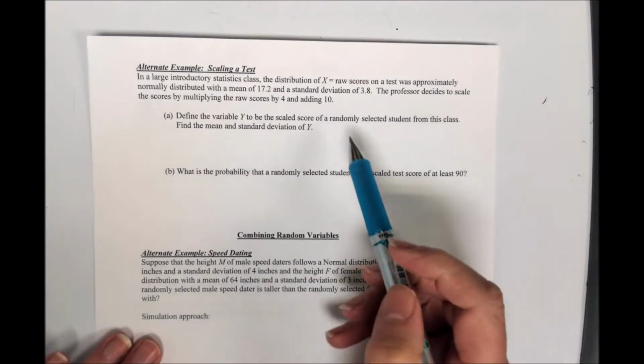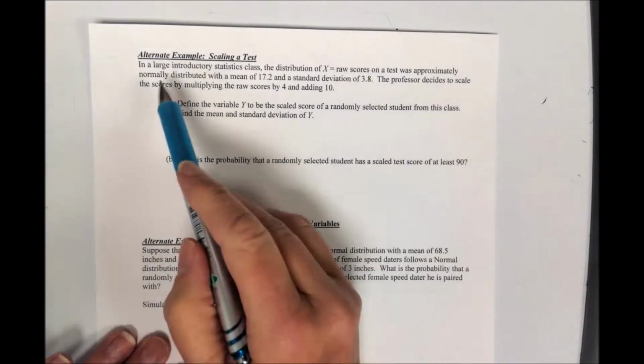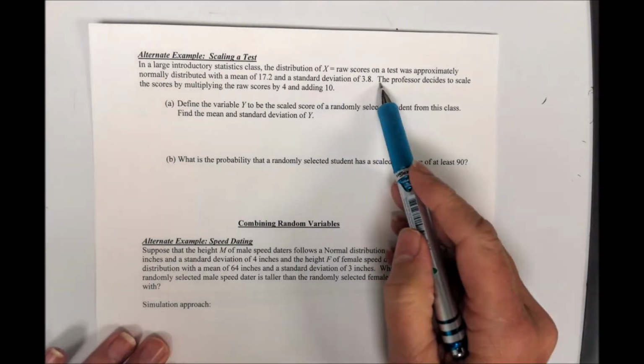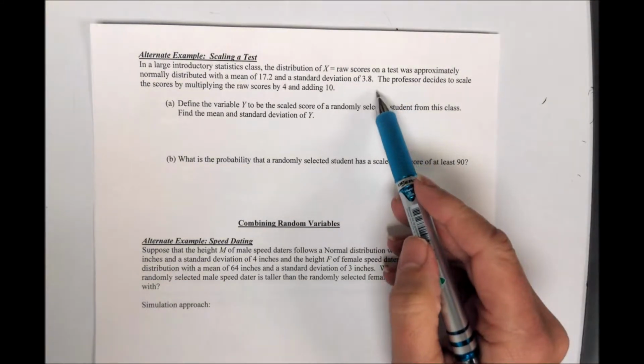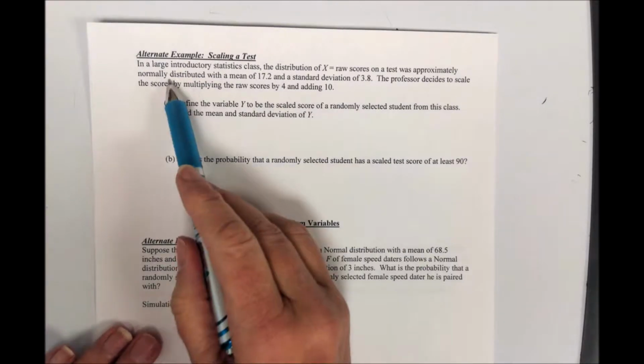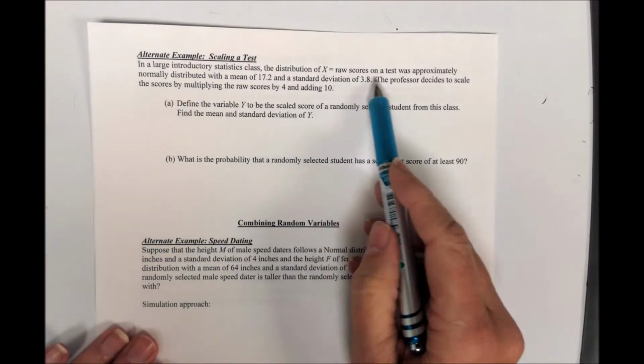Okay, so let's use that little rule here. Sometimes a teacher wants to scale a test. They don't want to necessarily just add 5 points to everybody. Maybe they just want to scale it through multiplication and addition. So x was the raw scores.